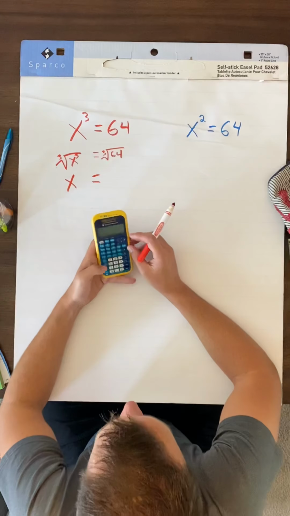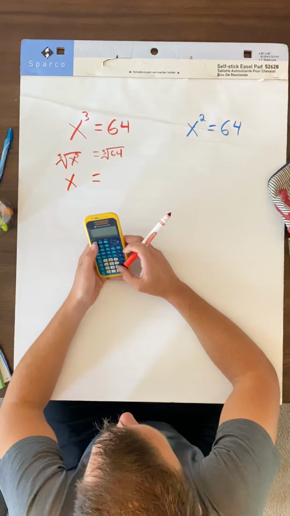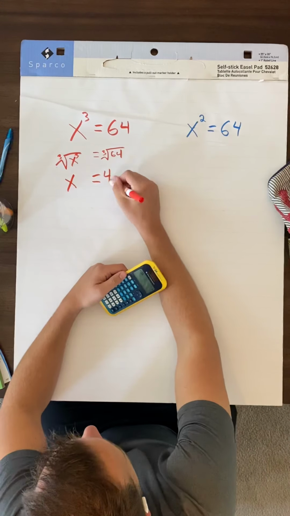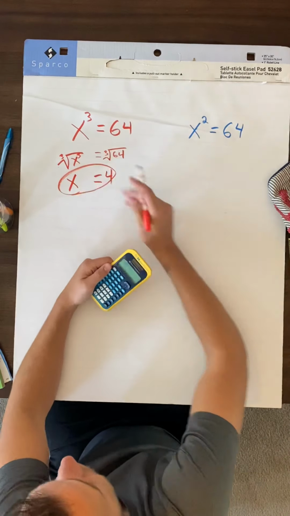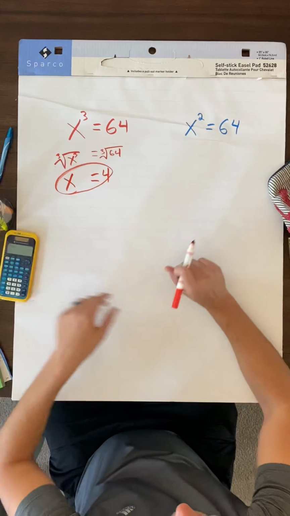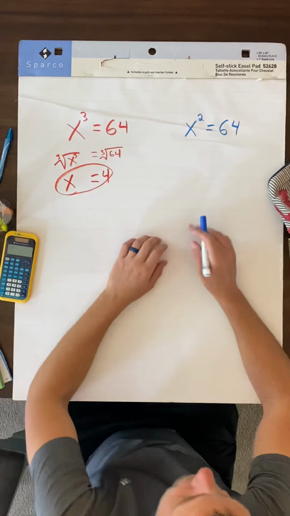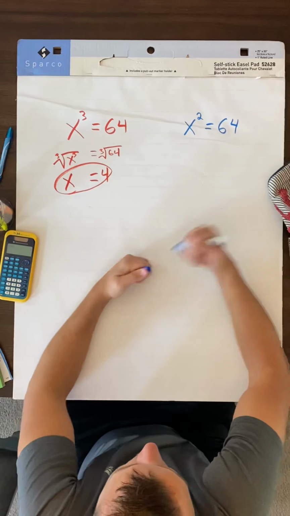is. So when we put that in our calculator, cube root of 64 is 4. So that is our answer for that one. X equals 4.